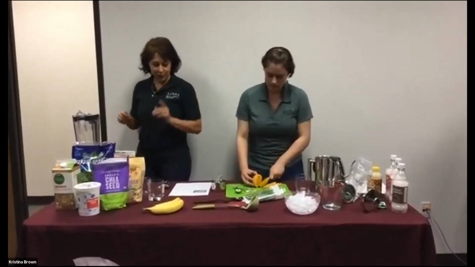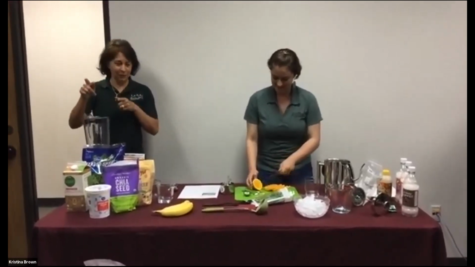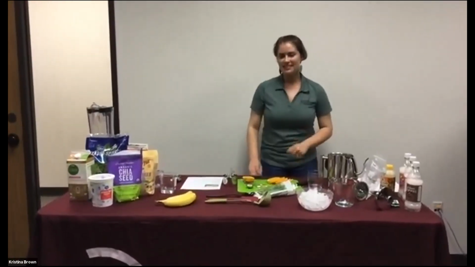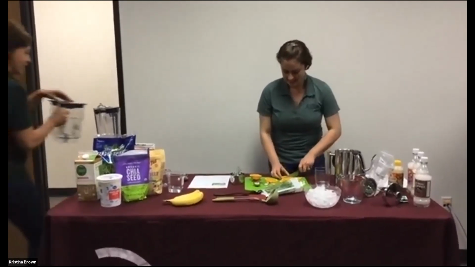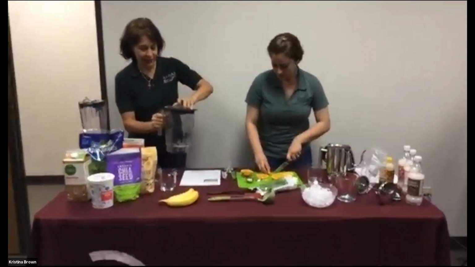So the first thing I'm going to do though is we are actually going to demonstrate this on the smoothie bike, and I need to grab the blender off the bike. So give me just a second. So you'll get a fun little demonstration today of how we use our smoothie bike. So this is our smoothie canister.